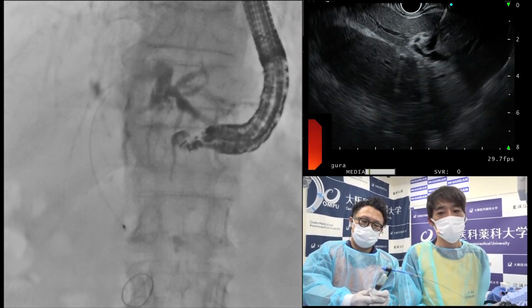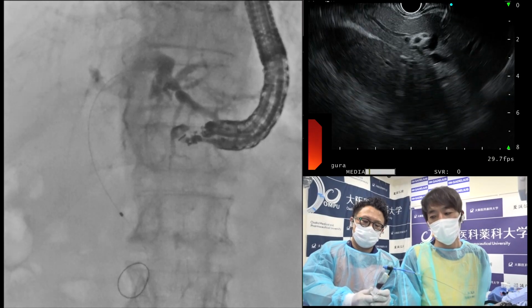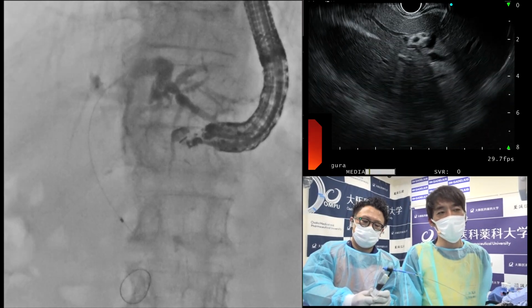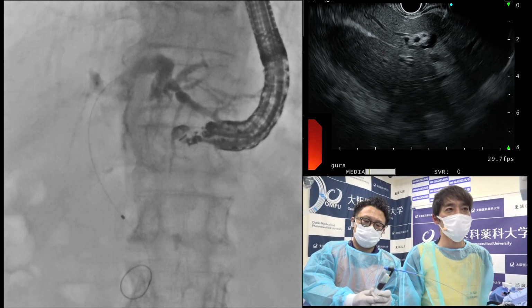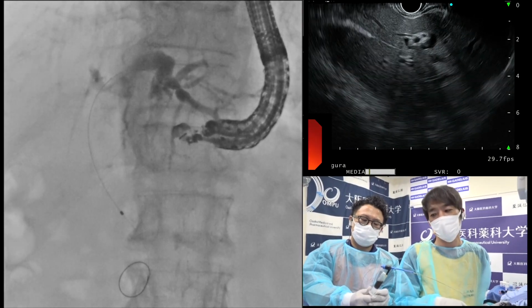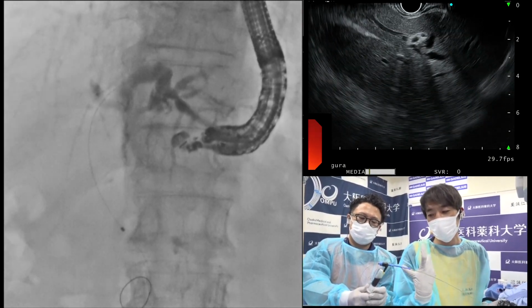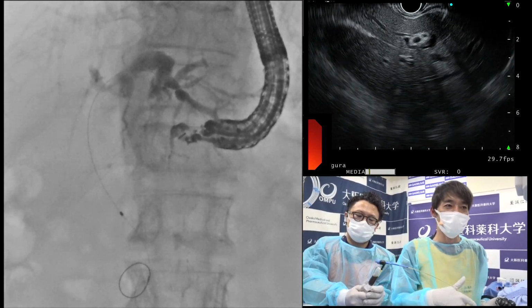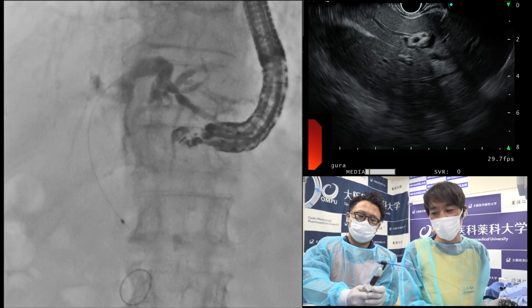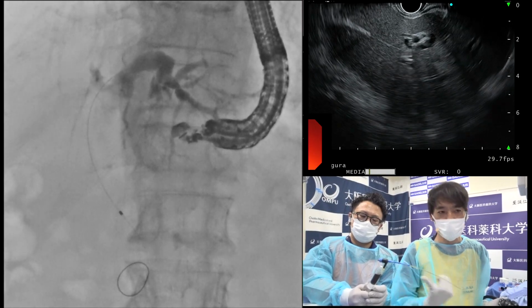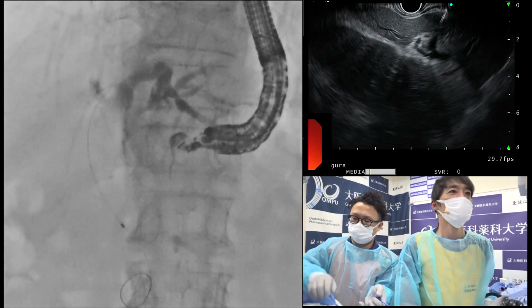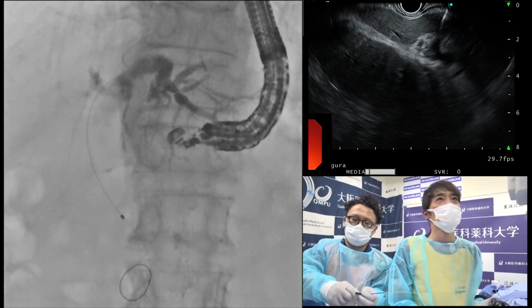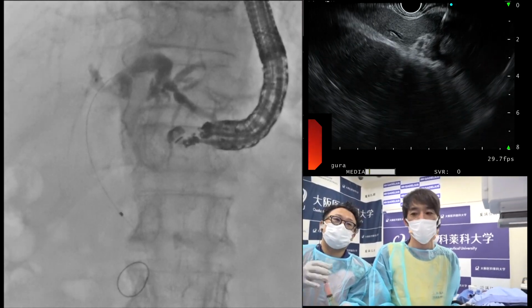Is that for further cytology? What do you need it for? To prevent cholangitis after contrast medium injection. Usually 20 ml is aspirated, and 10 ml of contrast medium is injected. Okay. Next we insert the contrast medium.